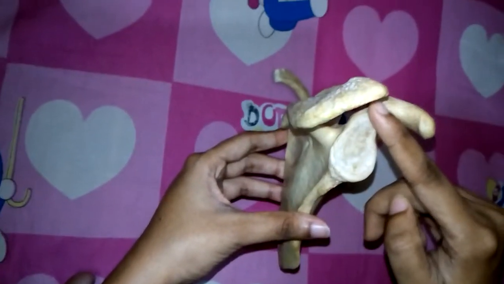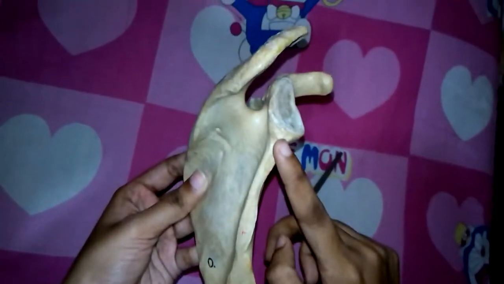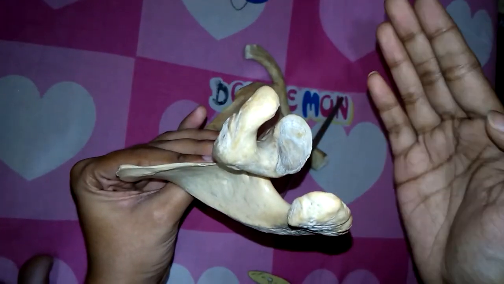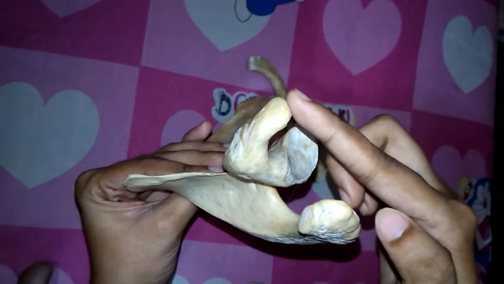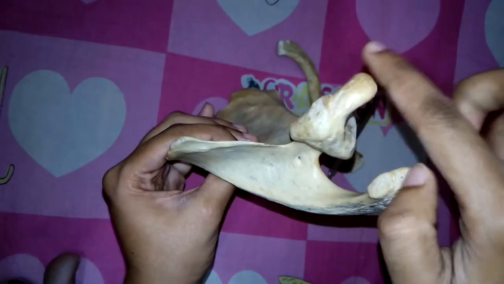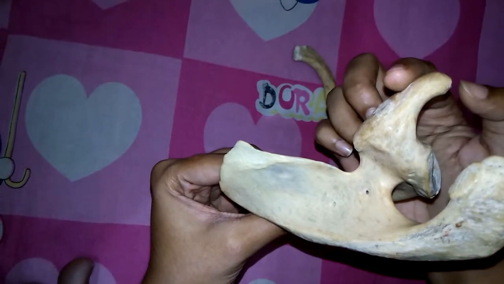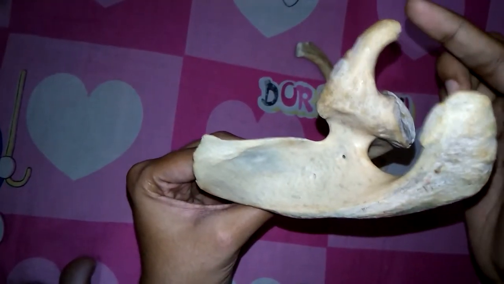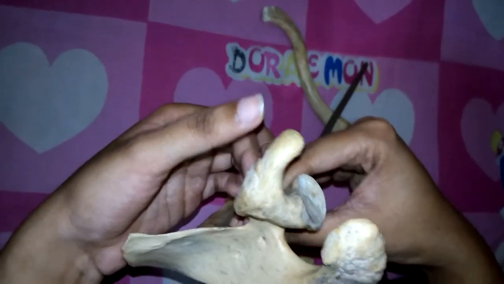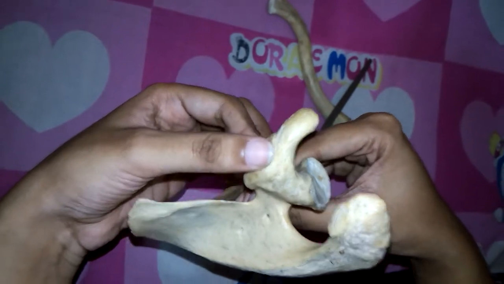From the supraglenoid tubercle, the long head of biceps brachii arises, and from the infraglenoid tubercle, the long head of triceps brachii arises. From the medial side of the tip of the coracoid process, coracobrachialis arises, and from the lateral tip of the coracoid process, the short head of biceps brachii arises. Pectoralis minor is inserted onto the medial border and upper surface.